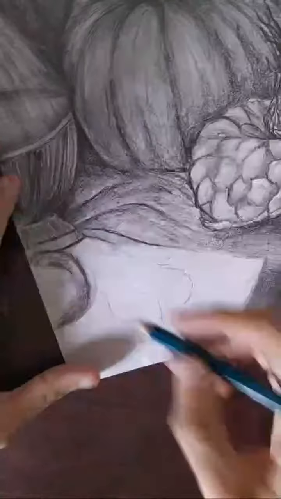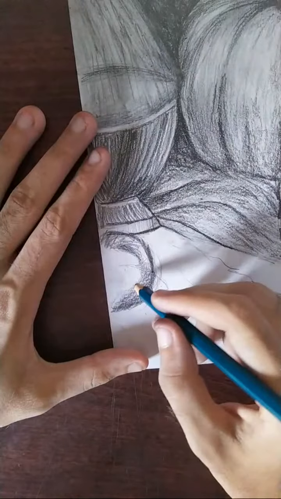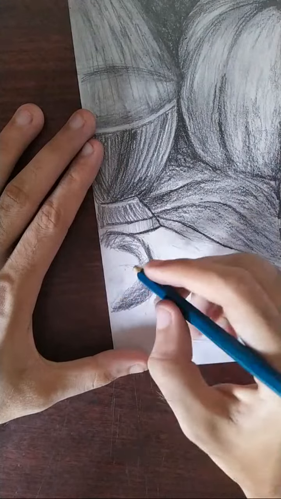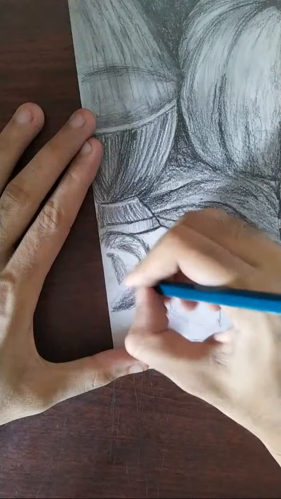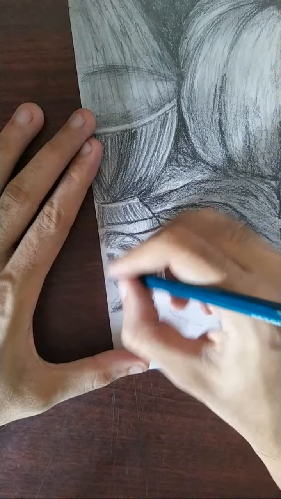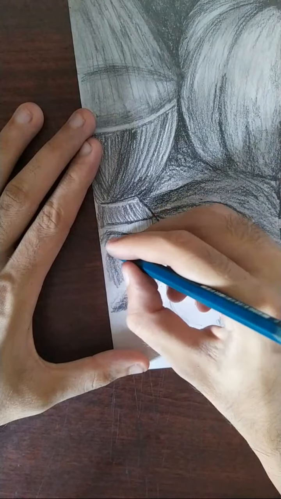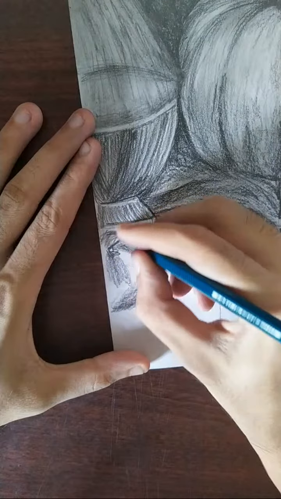See, this is a corner side, so no need of so much detailing. Apple is not the main theme of the painting, right? It's just adding something to your painting, that's it.